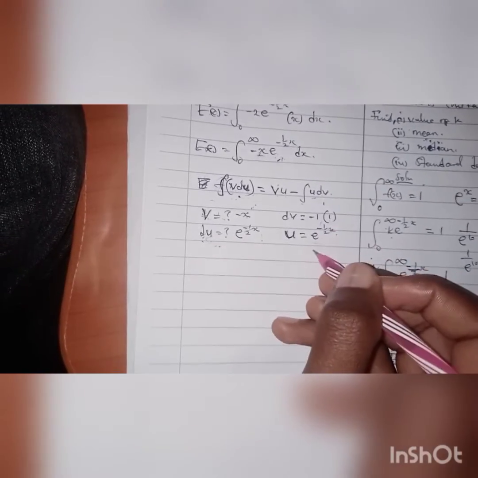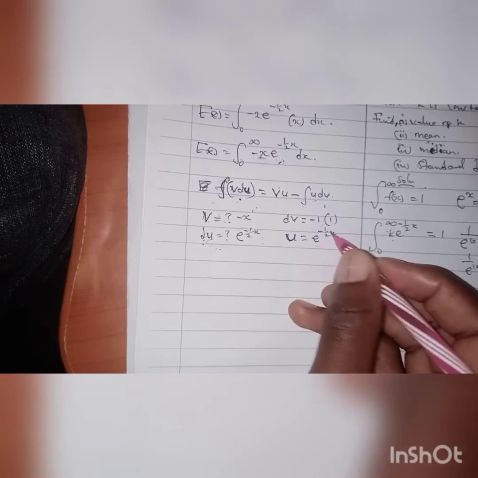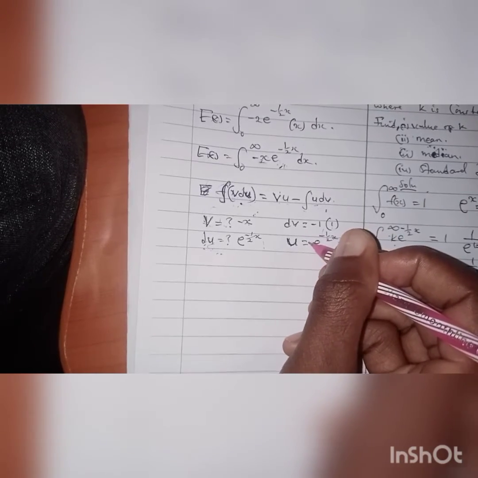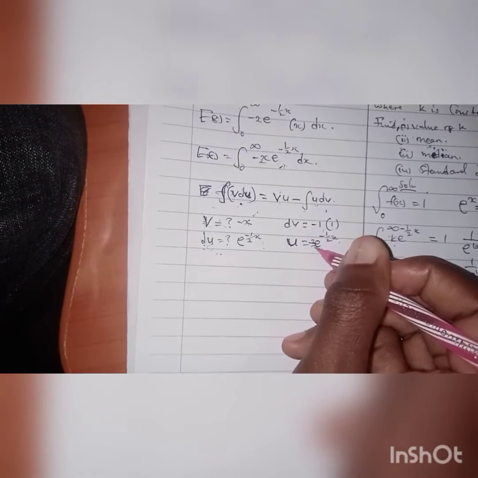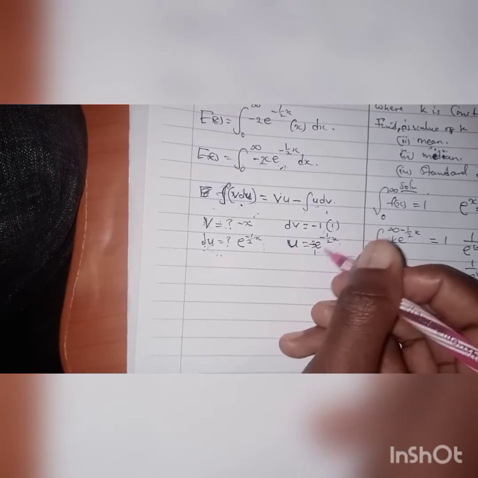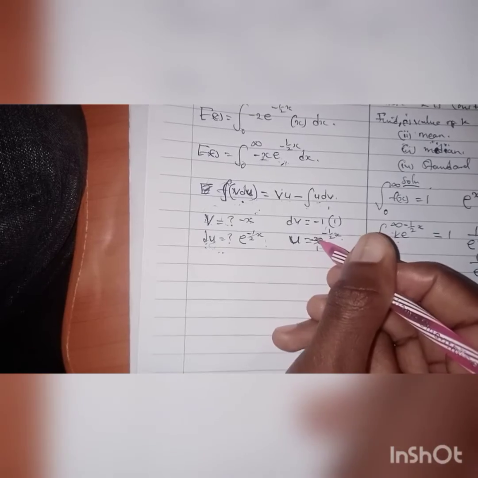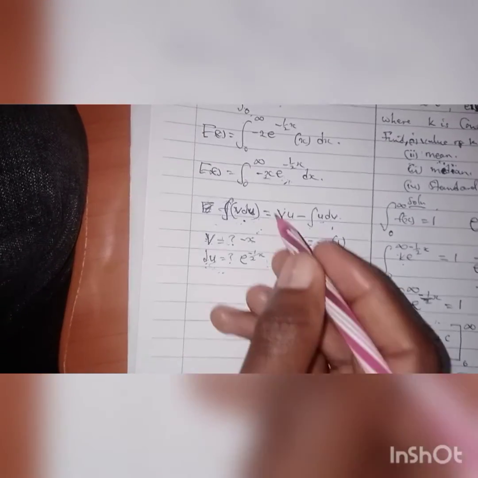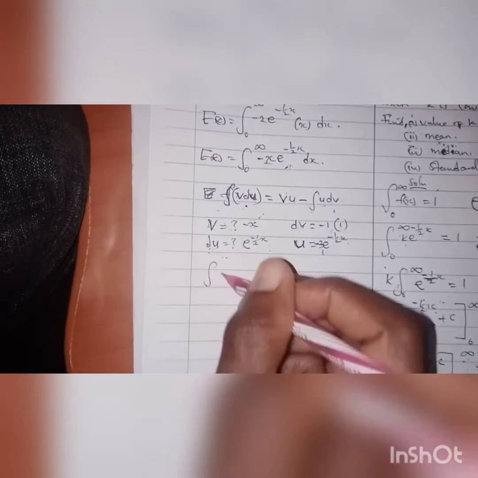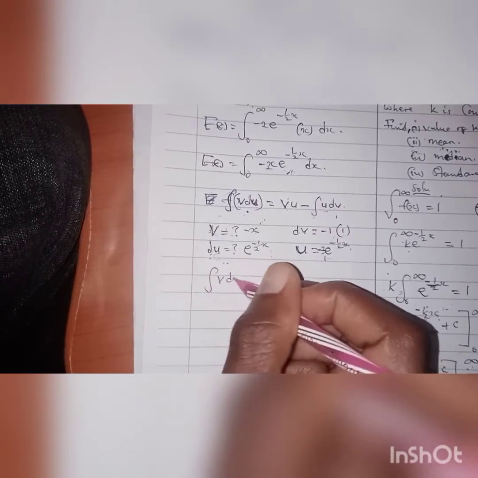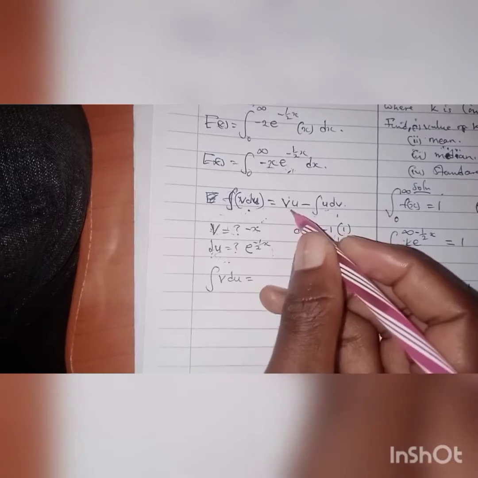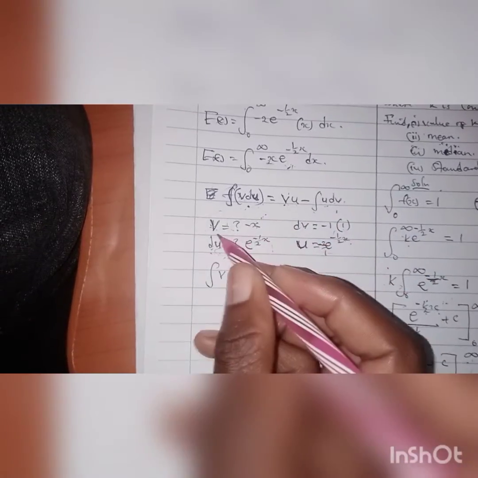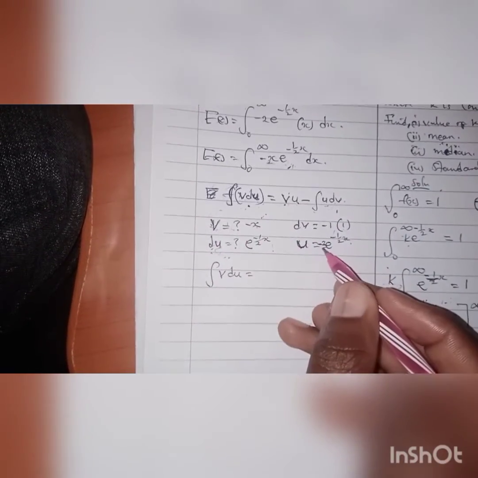When you divide by a fraction, it's just multiply by the reciprocal, so since you are dividing by a half, we multiply by the reciprocal, which is minus 2 over 1. Therefore, let's apply it in our formula, whereby the integral of v du is just equal to what? V multiplied by u, or uv.